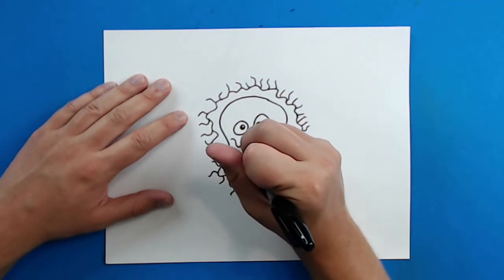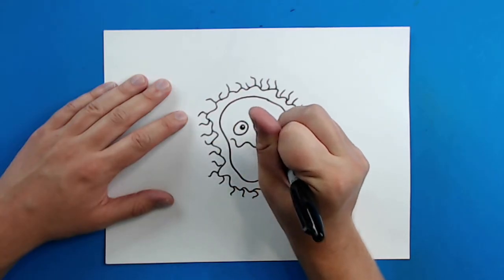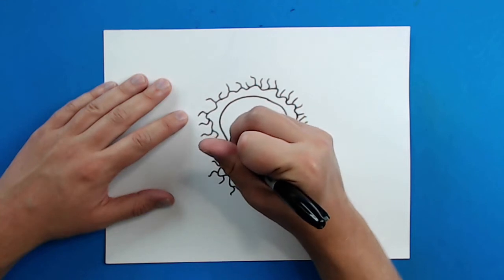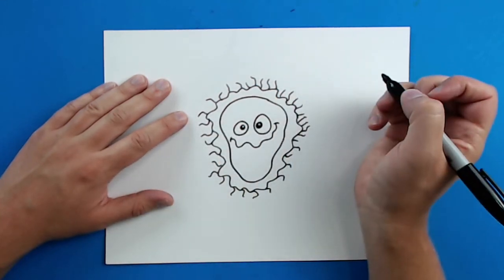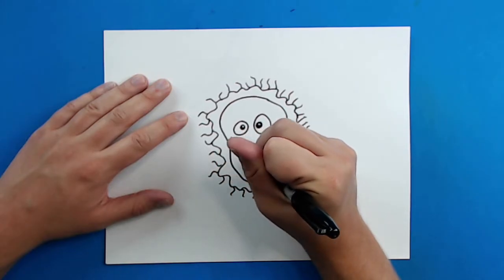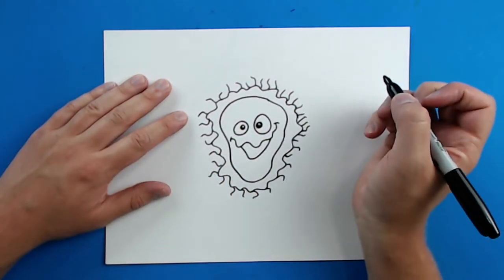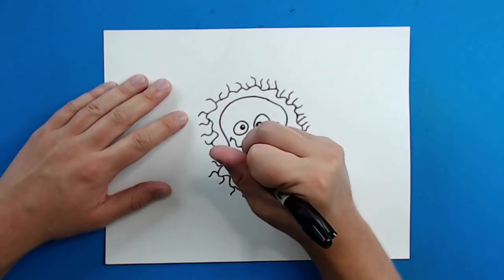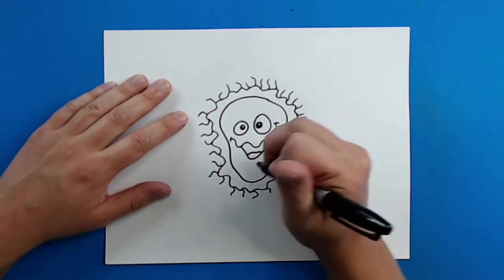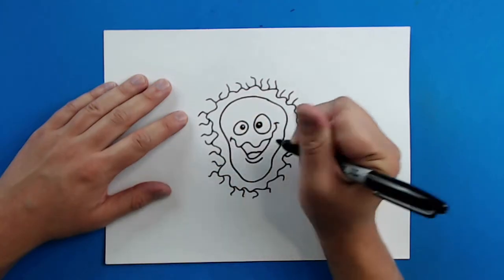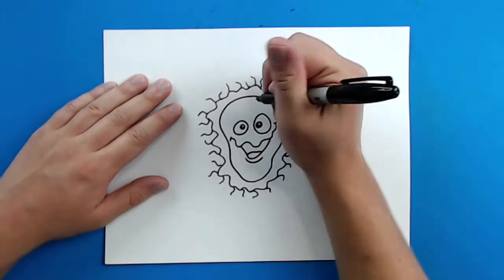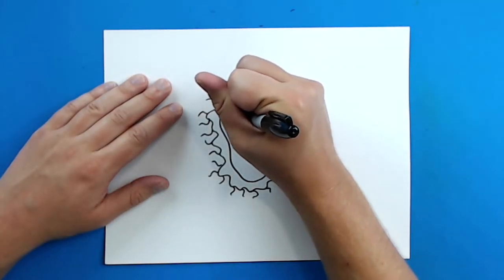Then I'm just going to give him a goofy looking mouth. Draw a couple little lines on the end. And then I'm going to draw a line right here that goes up to here for a little open mouth. Put a little line in there for his tongue. Then I'll give him a little line for his chin. And then we can add some eyebrows up here.